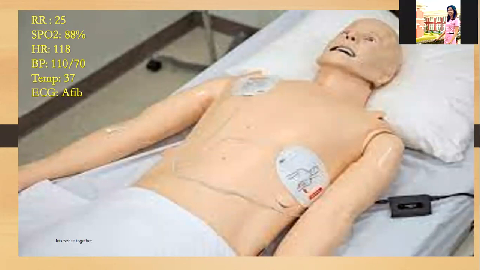Since my patient has reduced oxygen saturation, does he have any smoker's cough? No. Okay, then I want to give my patient 100% oxygen, 15 liters per minute via the non-rebreather mask.